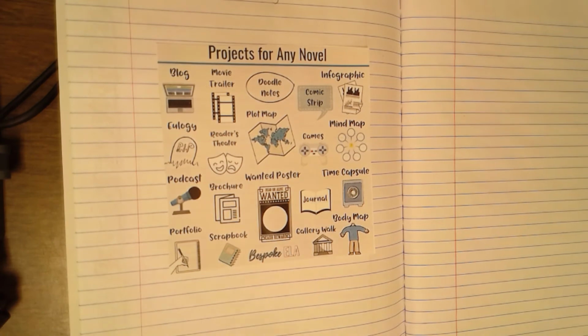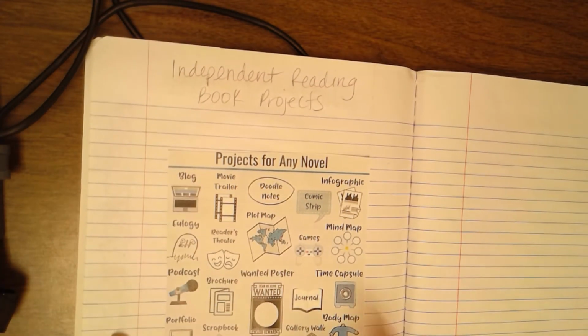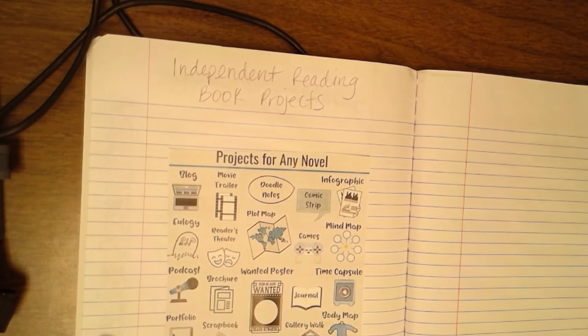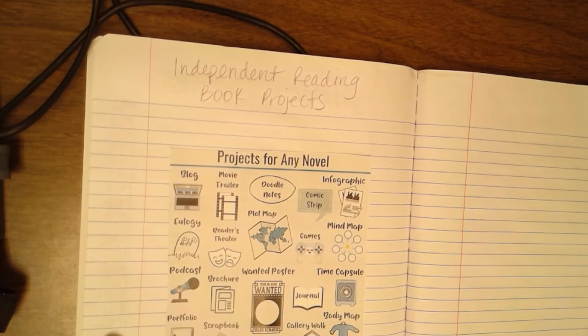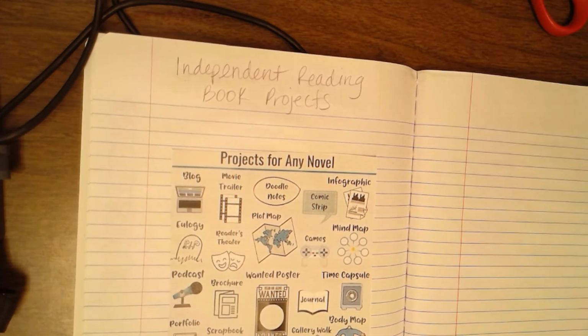So this page will, when it's all done, look like this. You're going to have your title up on top of the page, Independent Reading Book Projects, and then the information for that right here. And we will go over these later on. Right now, we are just focusing on getting them set up so that when we do get to these, we have them all ready to go.